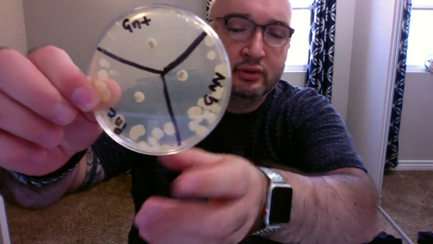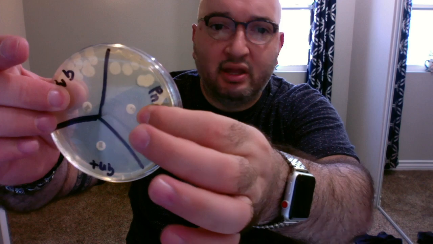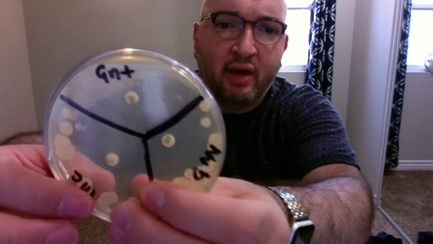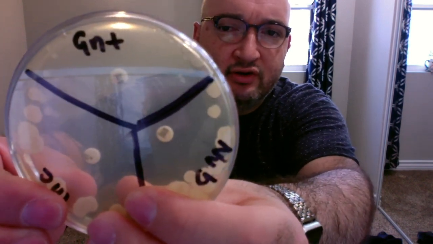As you can see, there is growth of the microbe Staphylococcus epidermidis throughout the novobiocin and then the penicillin, and then in very minor amounts in the gentamicin portion.